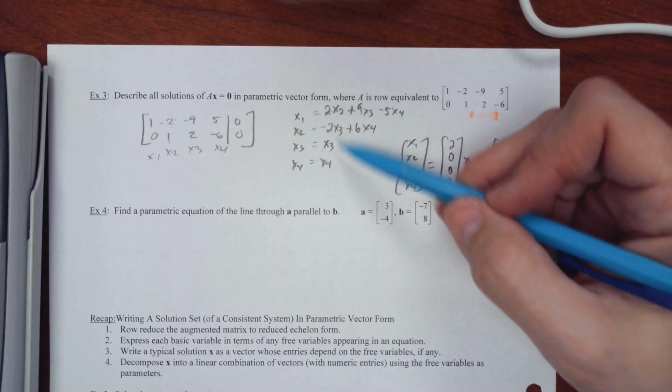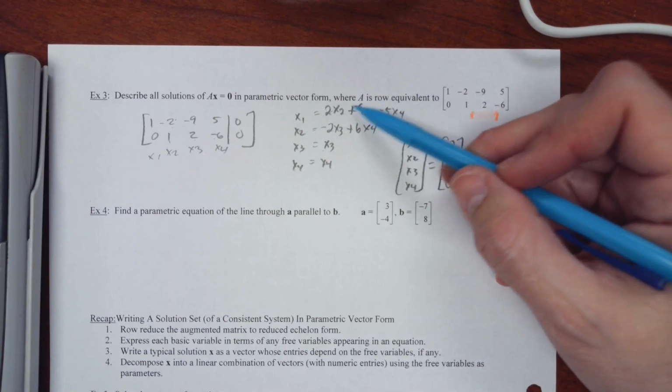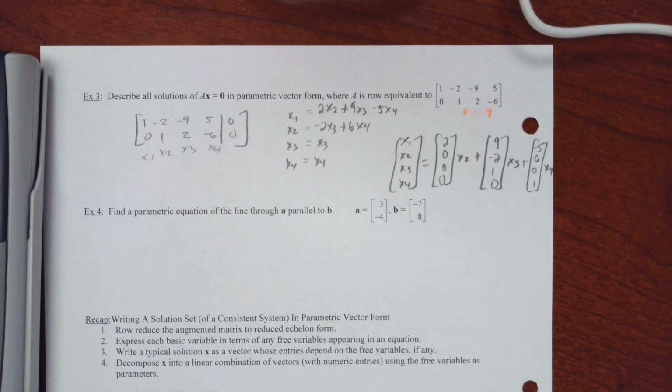So it's just like you're writing a matrix. I mean, you're writing vectors for these things. That's all you're really doing. So it's just kind of annoying.